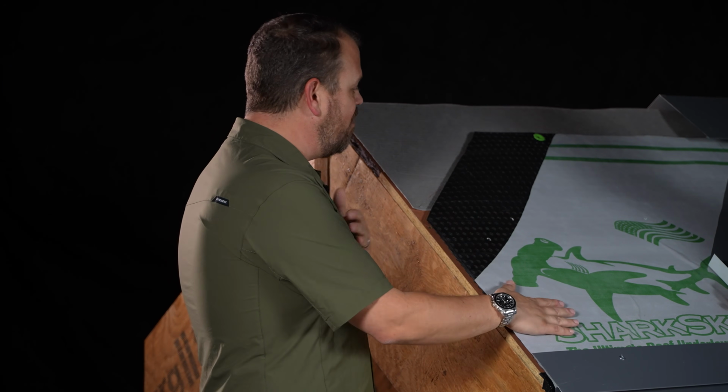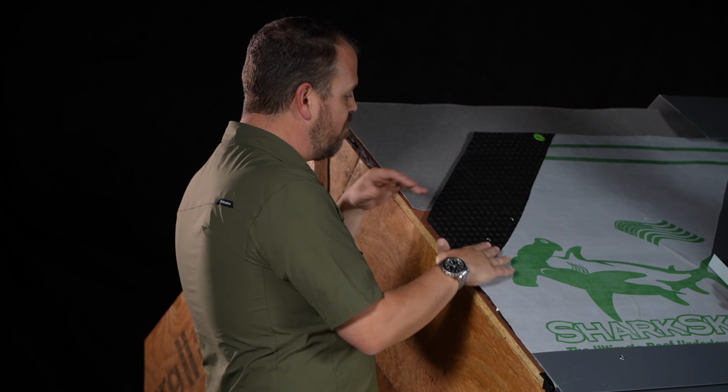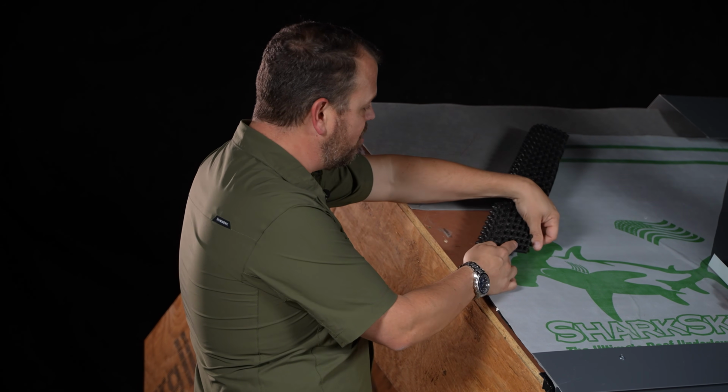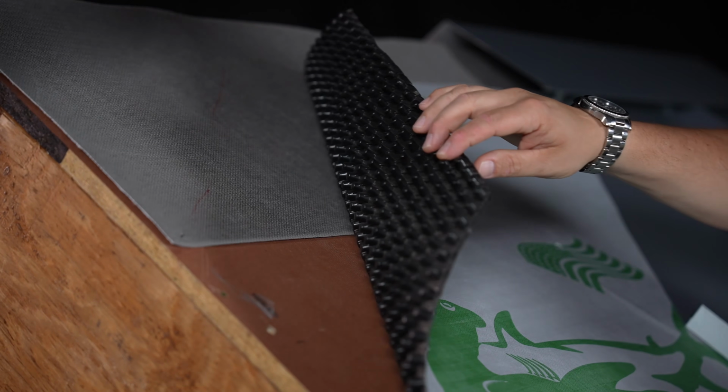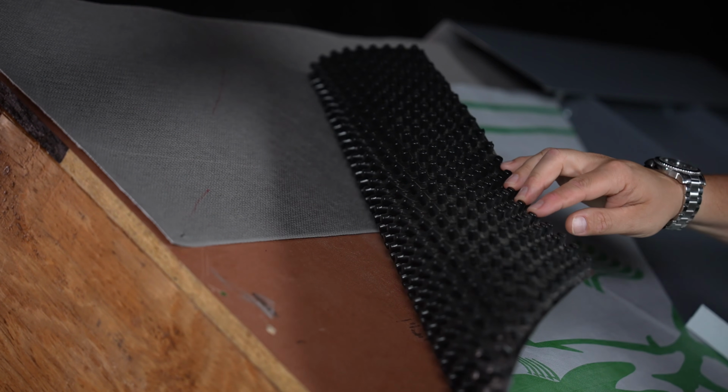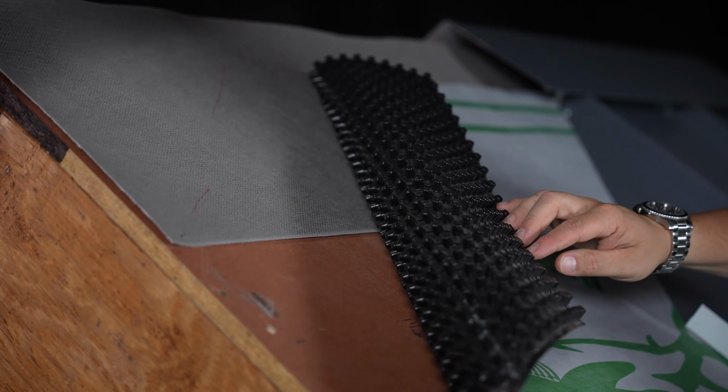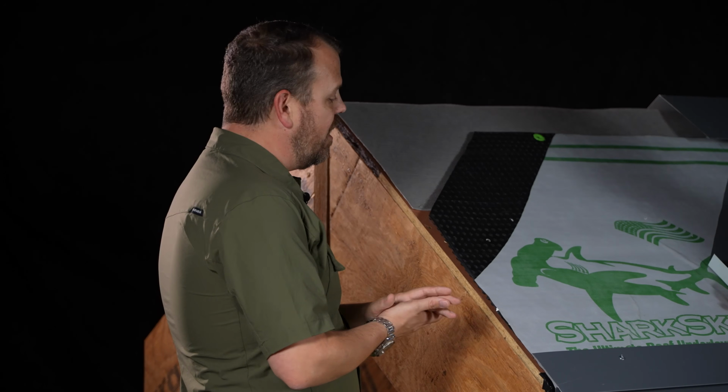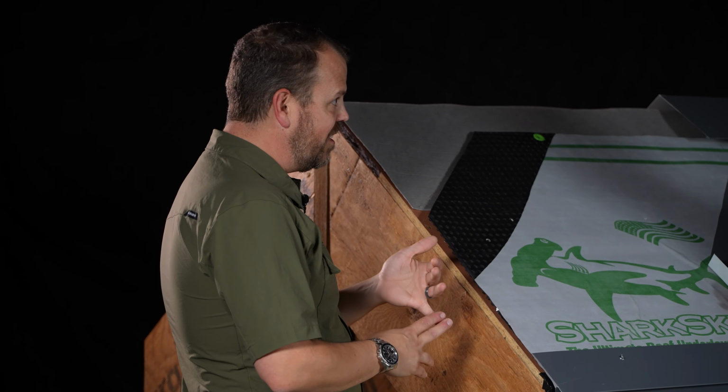They have a self-adhered membrane over their dimple product. This is actually just like a dimple mat that we might use. They've gone a foundation. A foundation, or we can think of it as a rain screen for a roof. And we're doing a couple things here.